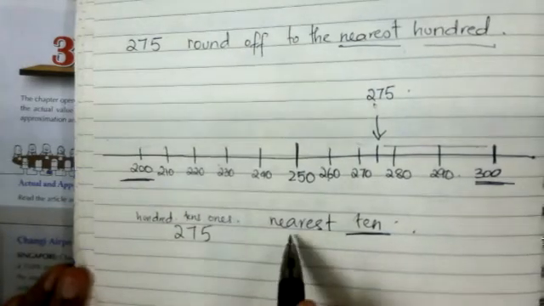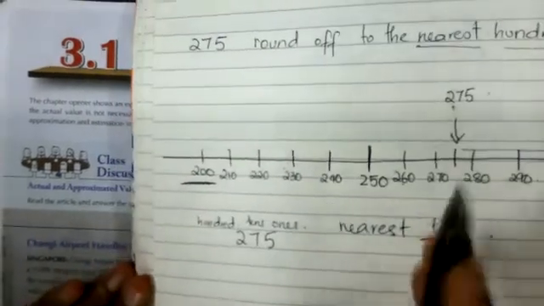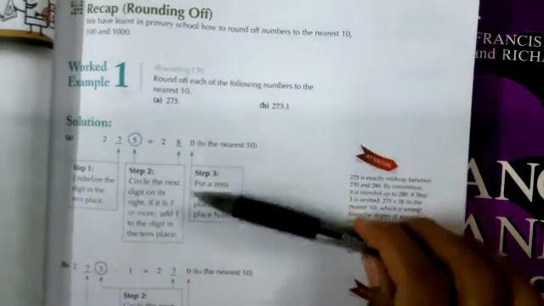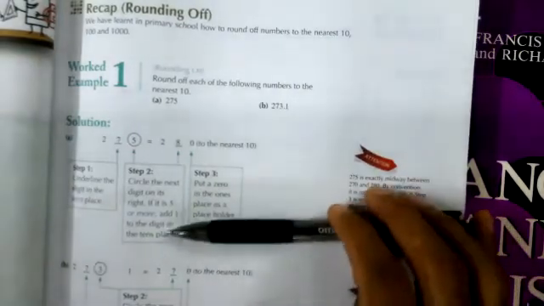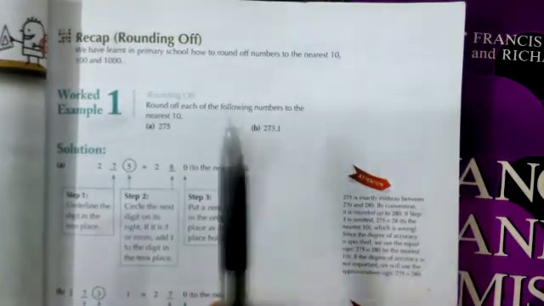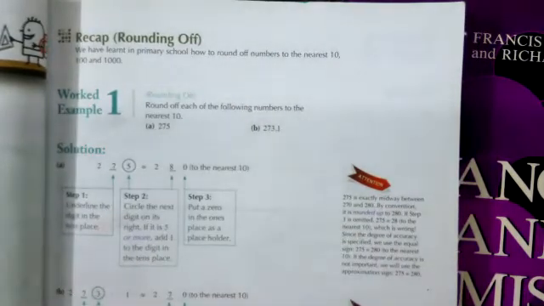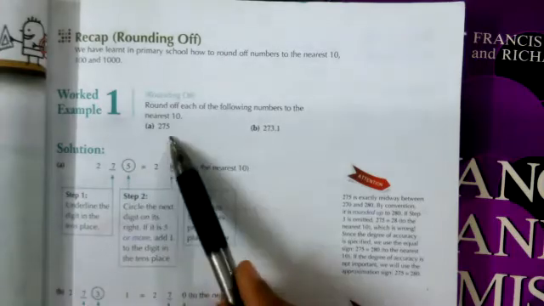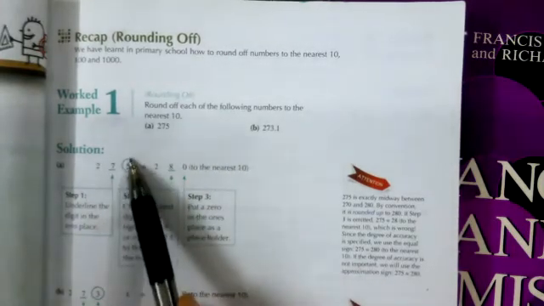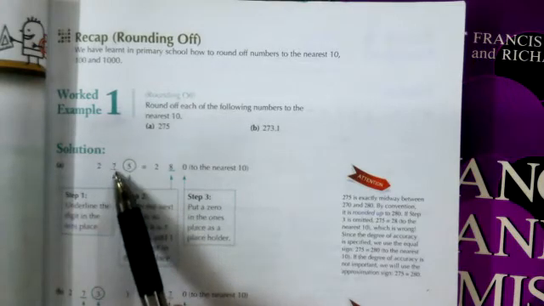Okay, now when they say nearest 10, the first step is, by the way, these steps are mentioned in your book. I am teaching the same steps. For example, round off each of the following numbers to the nearest 10. Part A is 275. So this is ones, this is tens.